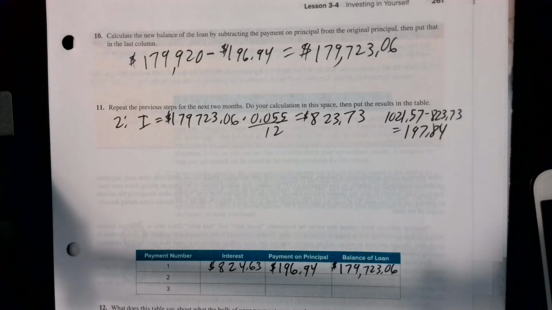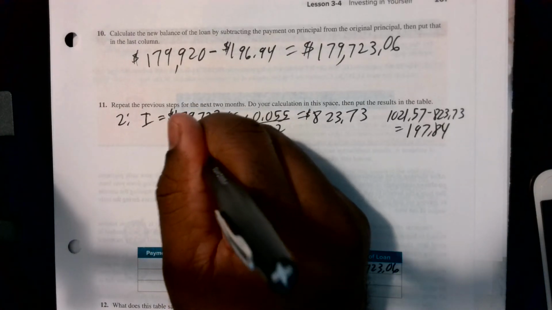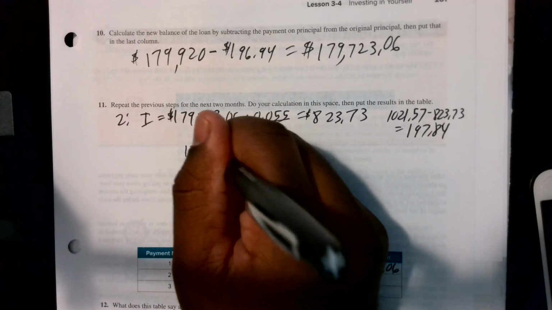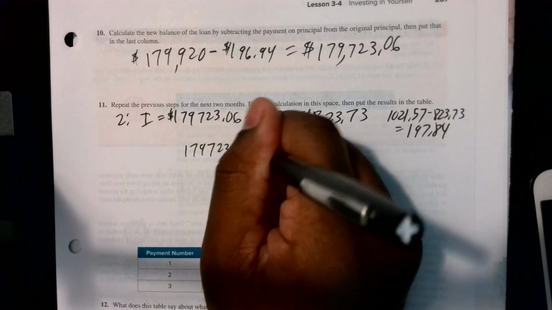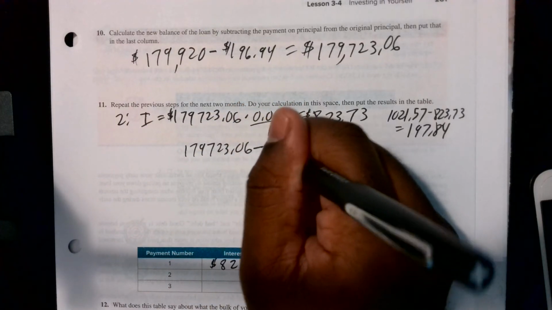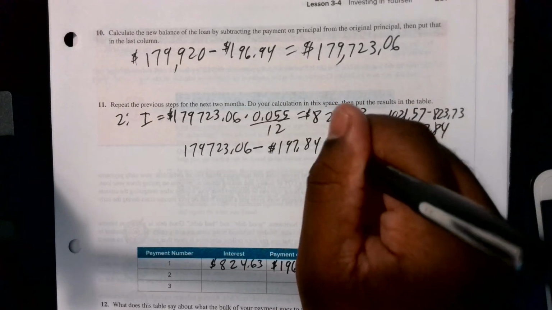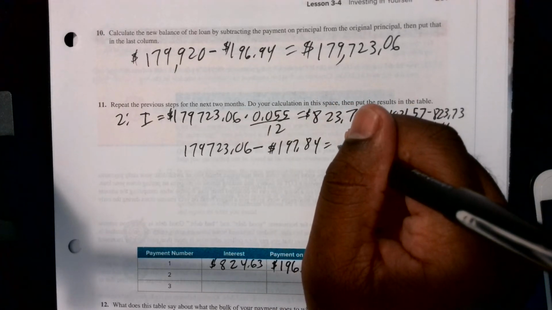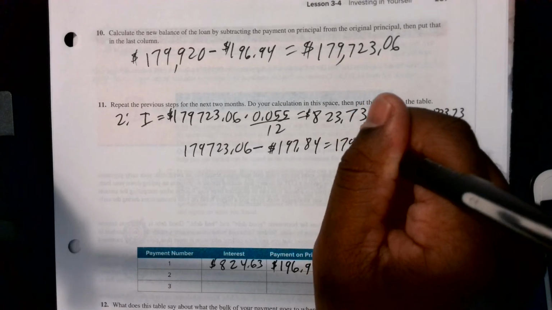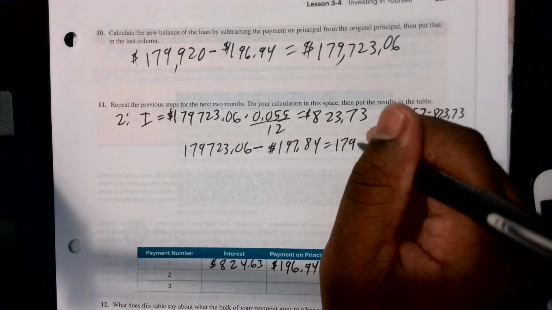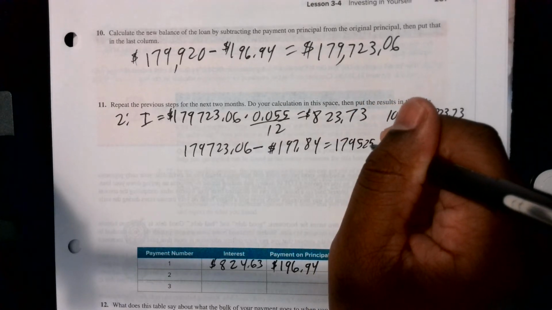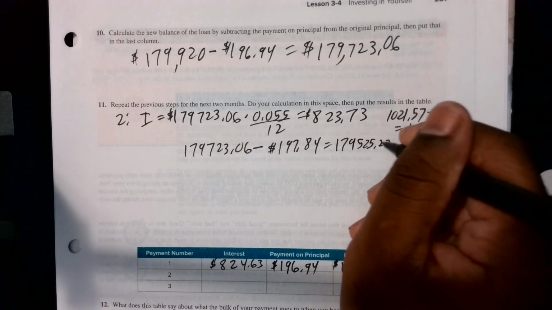So now we would take this $179,723.06 minus the $197.84, and that would give us a new principal of $179,525.22.